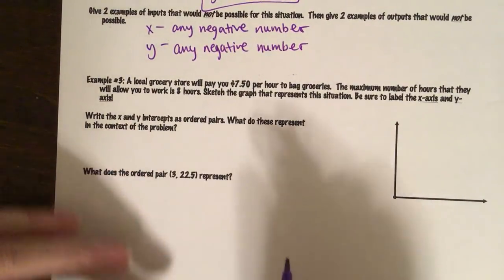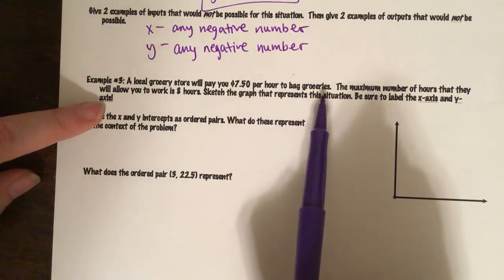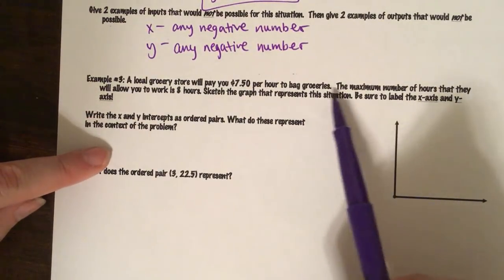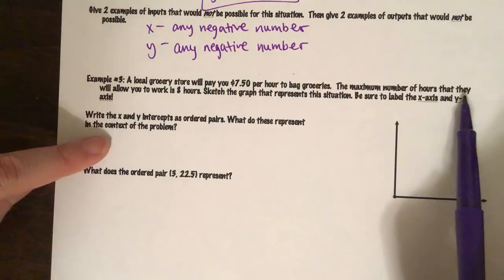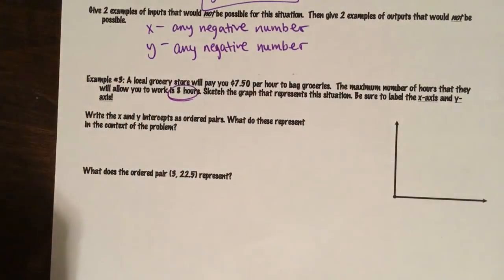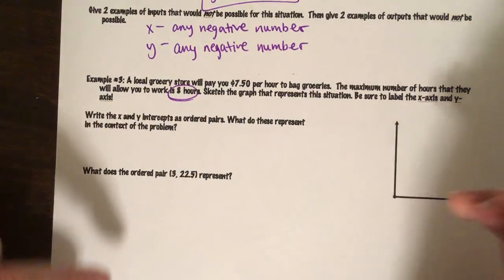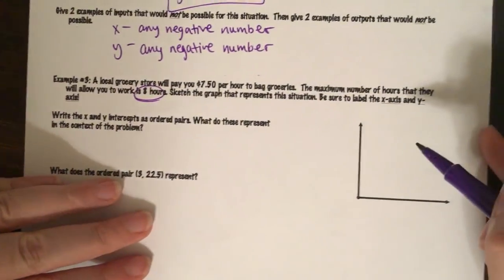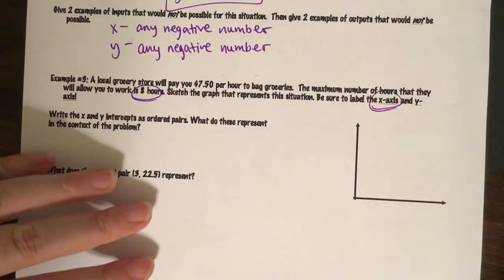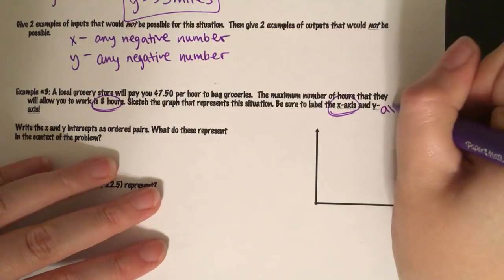Okay. Number 3, a local grocery store will pay you $7.50 per hour to bag groceries. The maximum number of hours that they will allow you to work is 8. Okay, so they want us to sketch a function, and we've got to figure out what's our x and y axis, right? Because every good graph has labels. Labels, labels, labels.